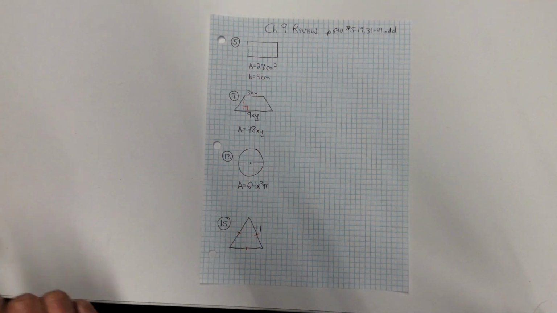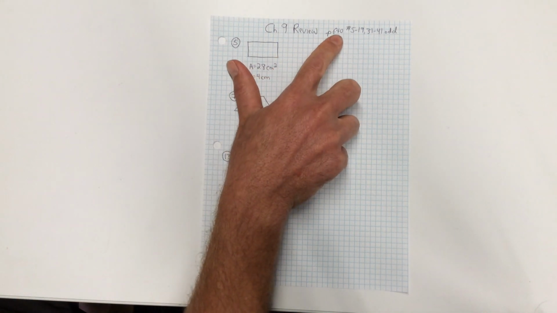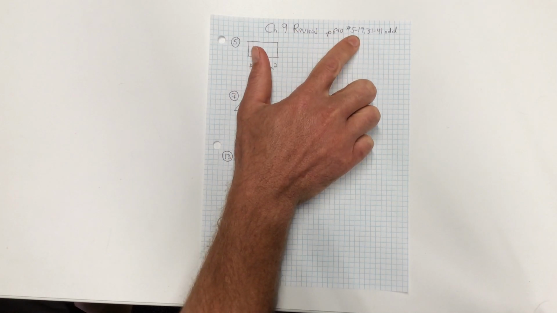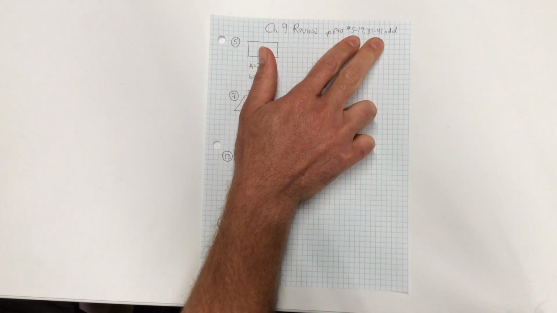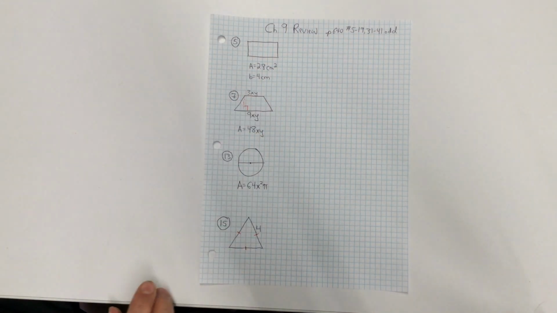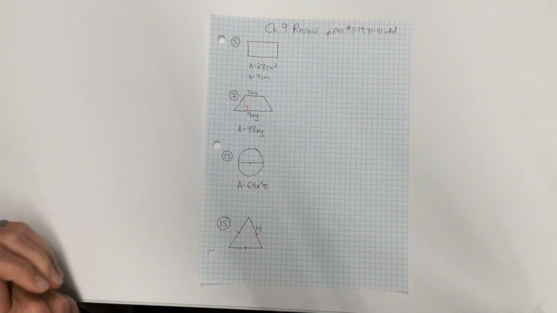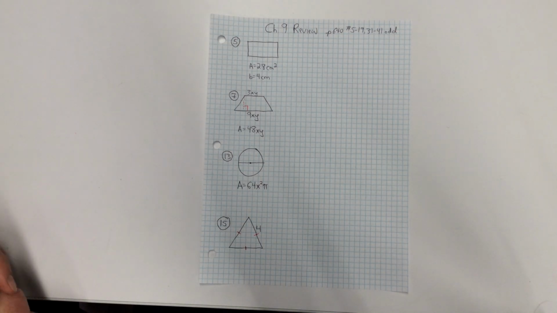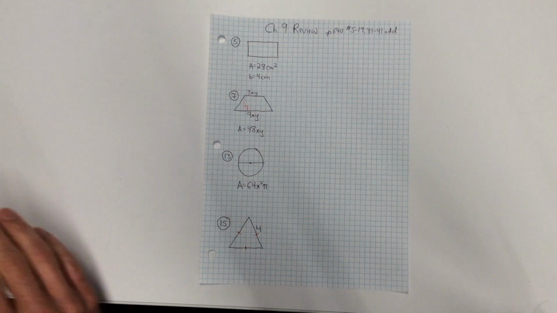You've already done the practice test and taken your quizzes. So Chapter 9 review, page 640, 5 through 19, 31 through 41, odd. We have our Chapter 9 test this Friday. And so here's a couple of sample problems from the review. And then we'll have office hours this week on Thursday. So you can definitely check in and I can help you with any questions or any difficult types of problems that you have. So let's jump right in.